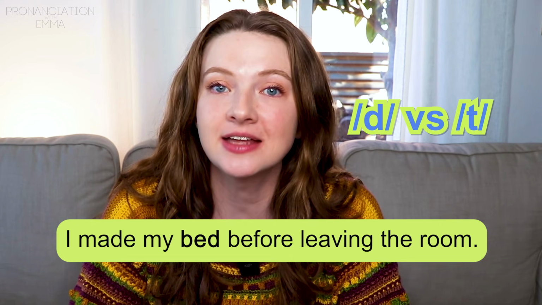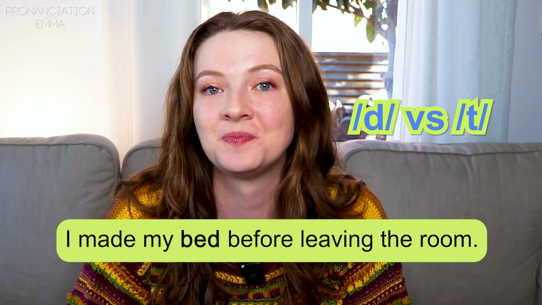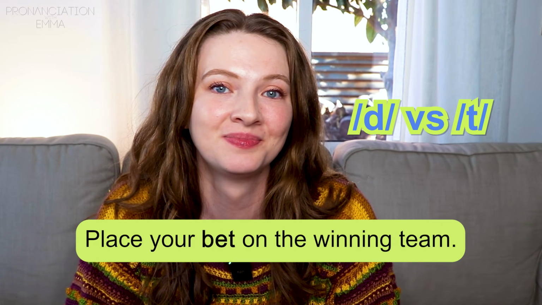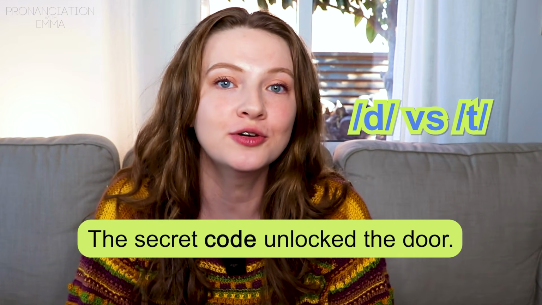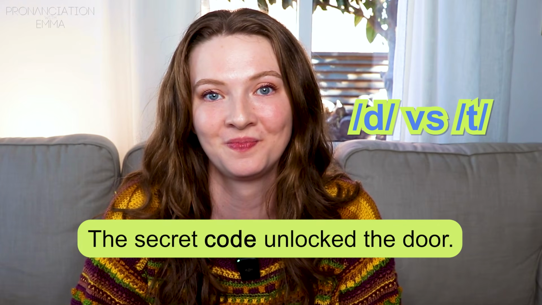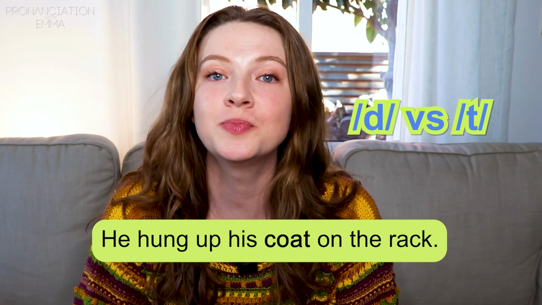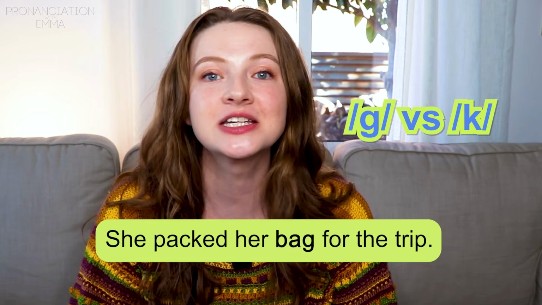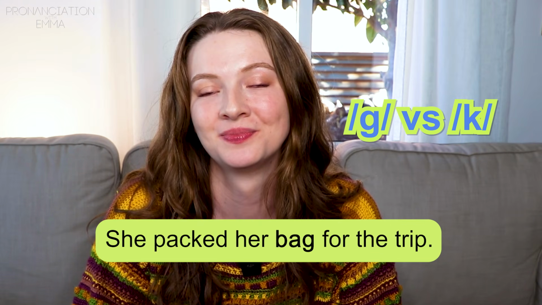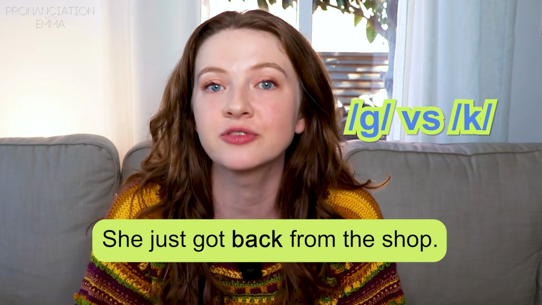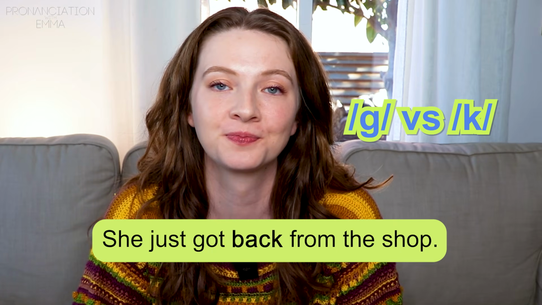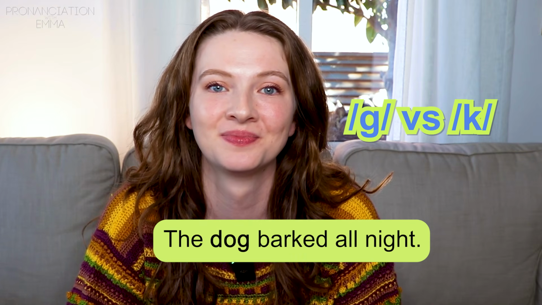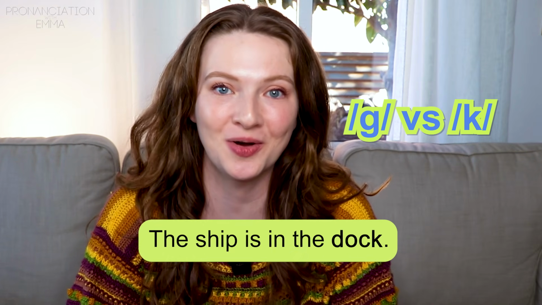I made my bed before leaving the room. Place your bet on the winning team. The secret code unlocked the door. He hung up his coat on the rack. She packed her bag for the trip. She just got back from the shop. The dog barked all night. The ship is in the dock.